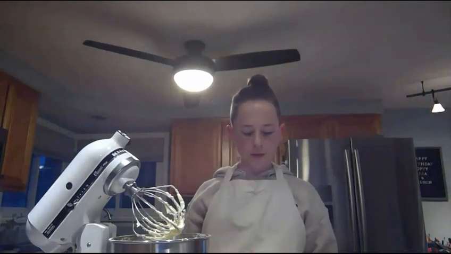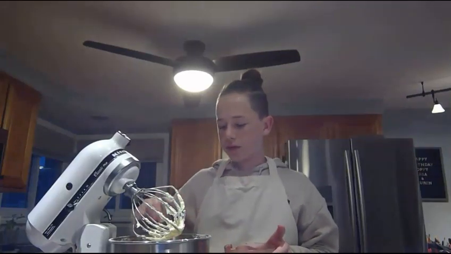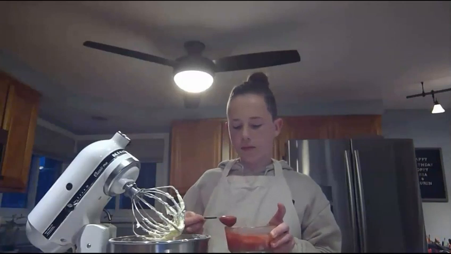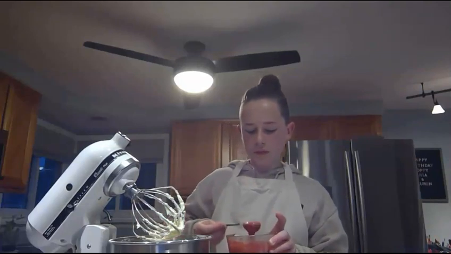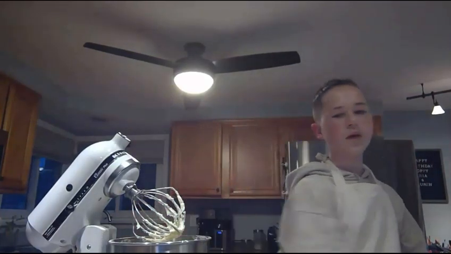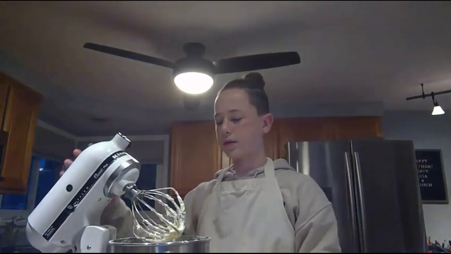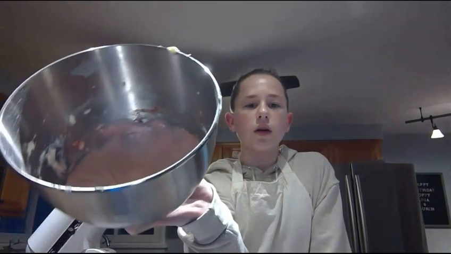So now we need to add 3 tablespoons of the puree. And then we can mix it again. After that, it should look like this. It's like a liquidy, light pink with some small spots.